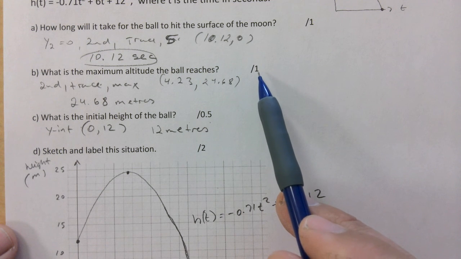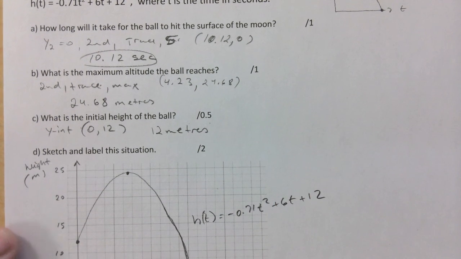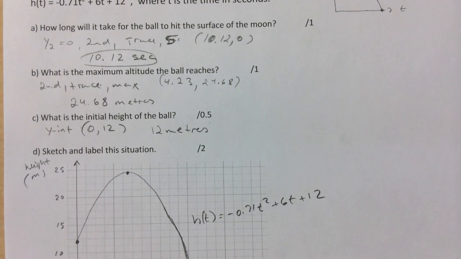Maximum altitude, so B is 1 and A is 1. So the total here is 8. So put a mark out of 8 at the top. I will open up an assignment for you to upload this. I'm just opening the assignment so you can submit it there. So make sure you submit it right now, okay?